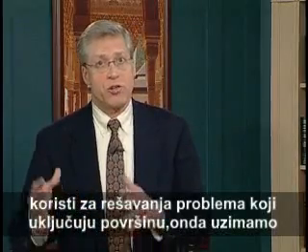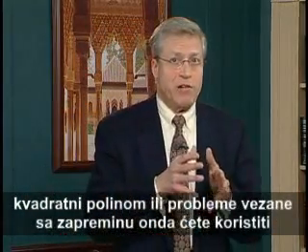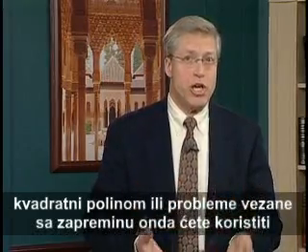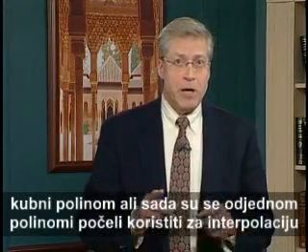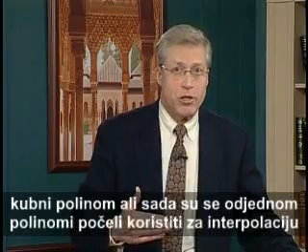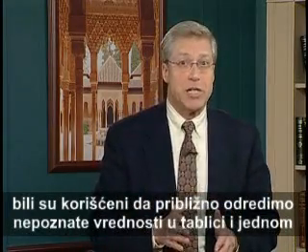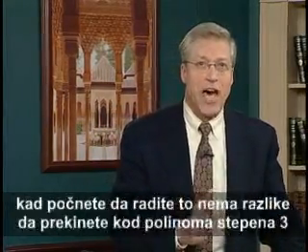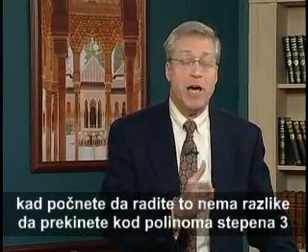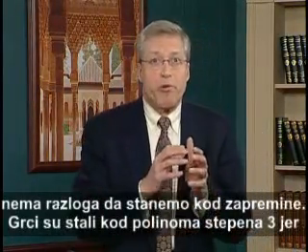If problems involve areas, then you use a quadratic polynomial, or problems involving volumes, then you're going to use a cubic polynomial. But now suddenly polynomials were being used for interpolation. They're being used to approximate the missing values in a table. And once you start doing that, there's no reason to stop at polynomials of degree 3. There's no reason to stop with volumes.